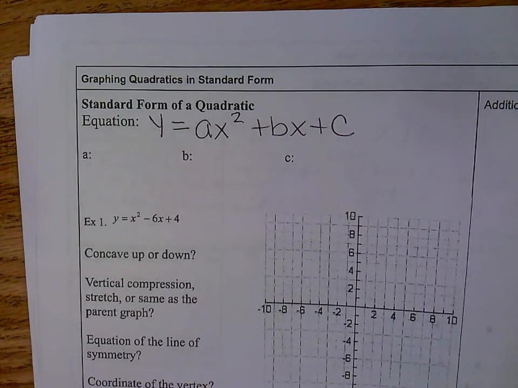But h and k shifted left, right, up, down. B and C do not shift left, right, or up, down. They have two different jobs. That's why they get a different variable. But these are both quadratic equations, and we saw how we can make this equal this by multiplying it out using FOIL. So they're going to give you the same graph, but in a slightly different way.